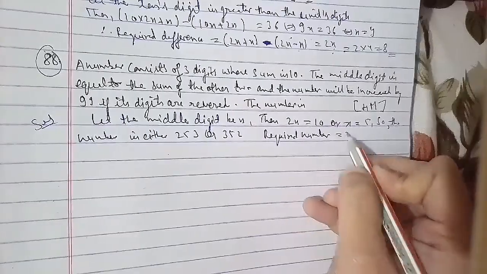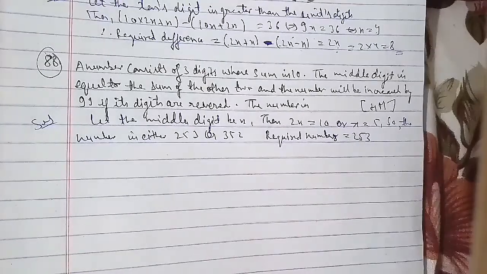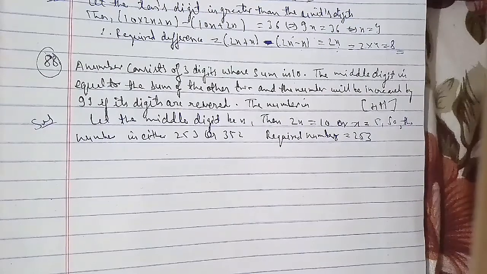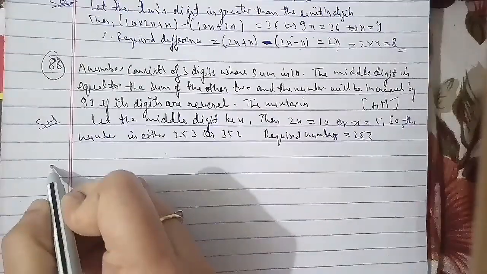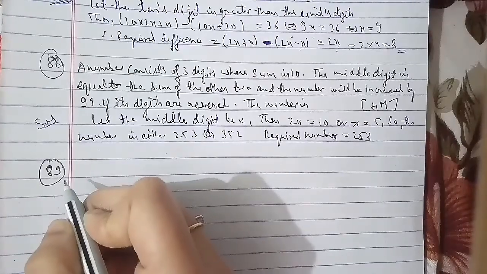Now we'll go ahead with another question, the 89th question of the session. A 2-digit number becomes 5/6 of itself when its digits are reversed, and the two digits differ by 1. The number is, with options 45, 54, 56 and 65. So we'll go ahead.